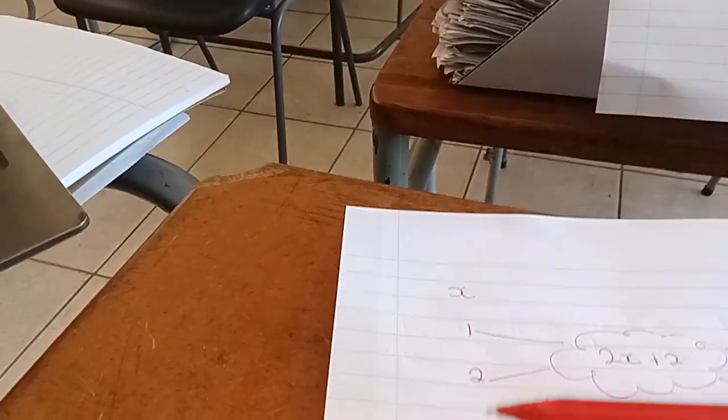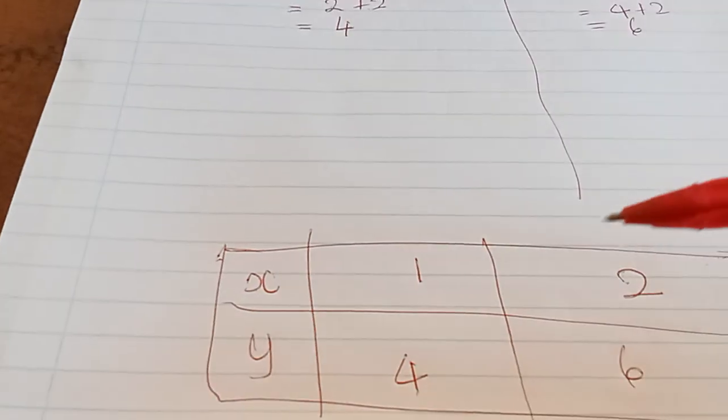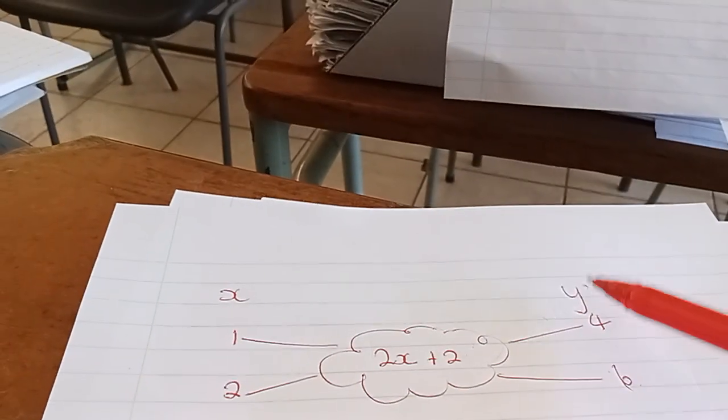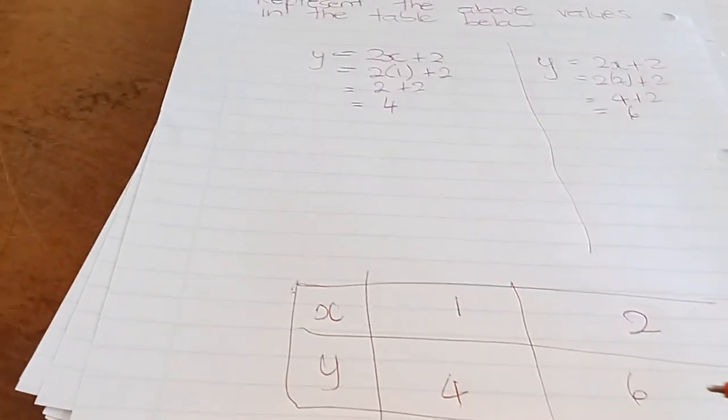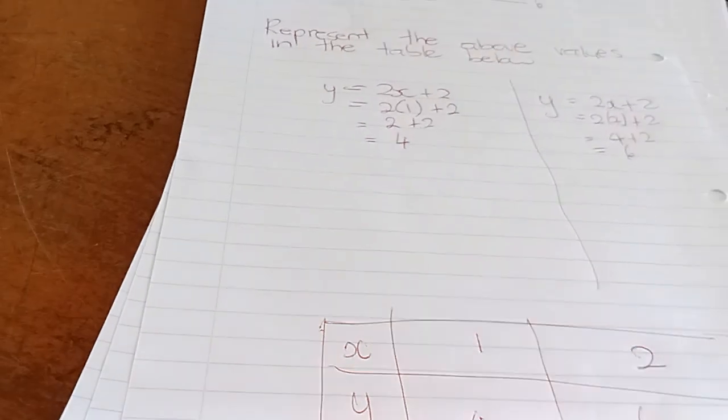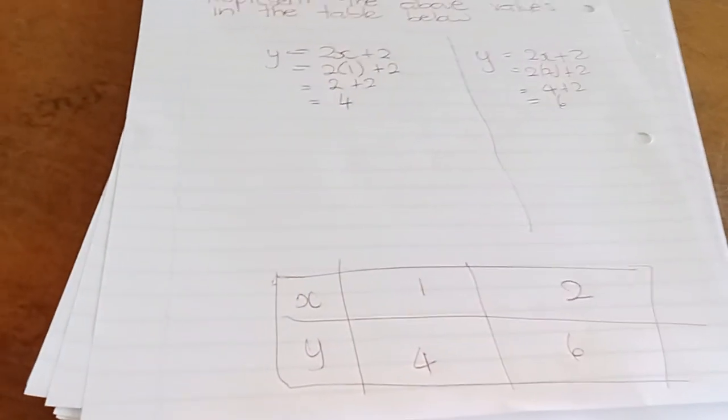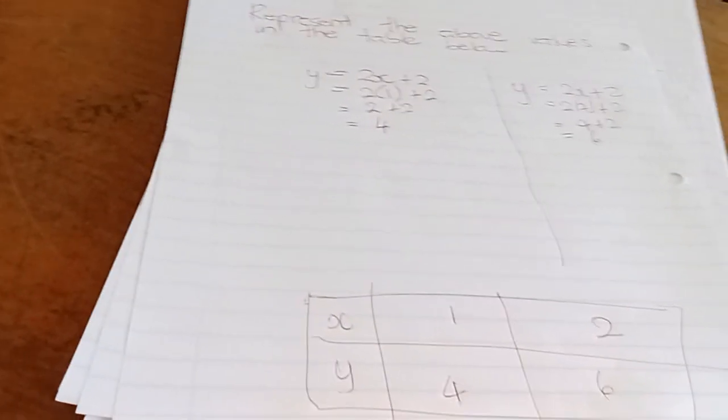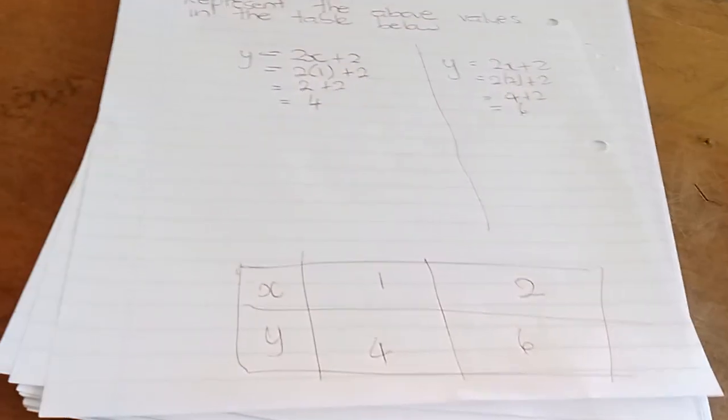In the flow diagram, our x values are 1 and 2. In the table, our x values are 1 and 2. In the flow diagram, our y values are 4 and 6. In the table, our y values are 4 and 6. So the flow diagram and the table should have the same information, just different shapes.